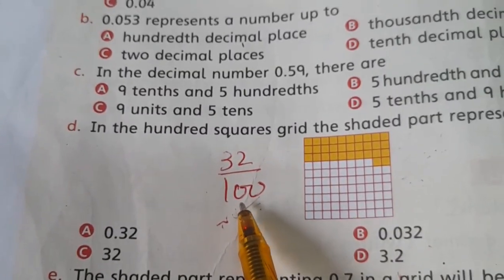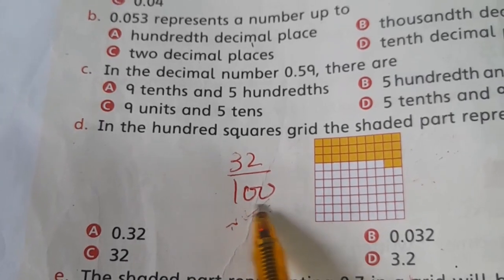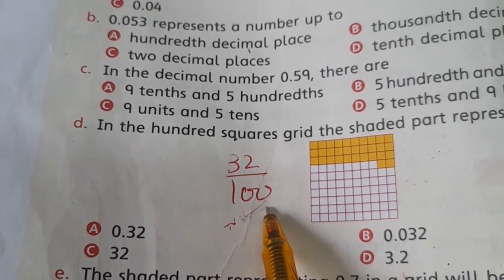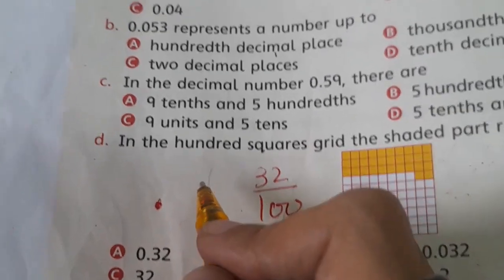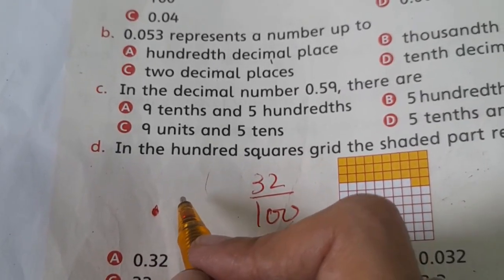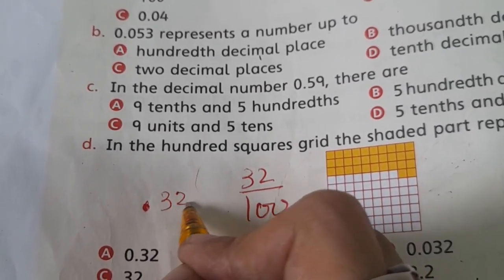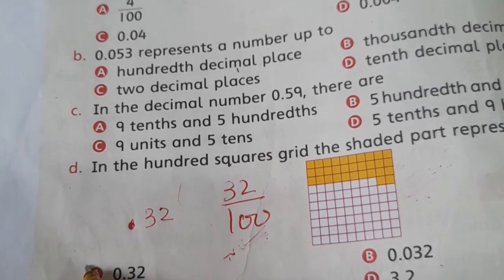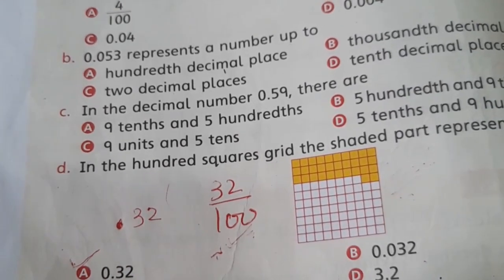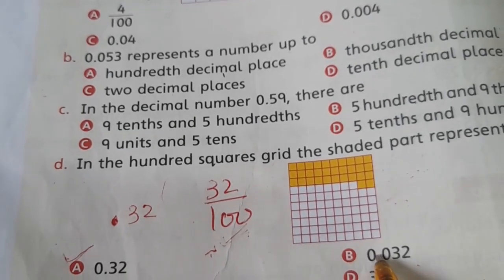Good. First you have to tell me how many zeros in 100. 2 zeros. So how many values after the point? We have 2 values after the point. So the 2 values are 32. So what is the correct option? The correct answer is A part. 0.32 is the correct option.